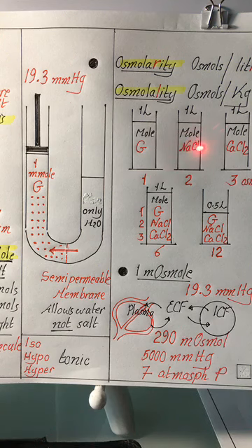So the number of particles will be doubled. So the osmolar concentration of this solution will be 2. The third one, I brought 1 liter water and I put 1 mole of calcium chloride. 1 mole of calcium chloride will give rise to 3 osmoles. So the osmolar concentration of this solution is 3 osmoles.